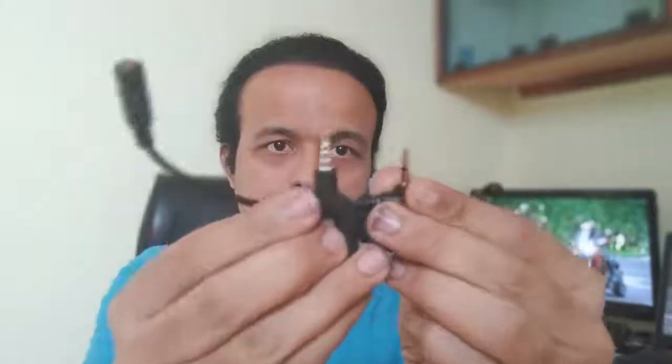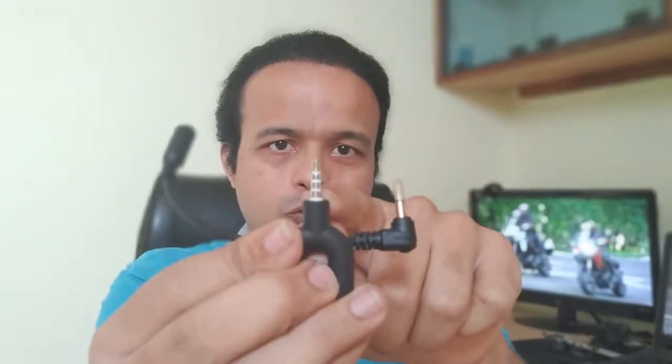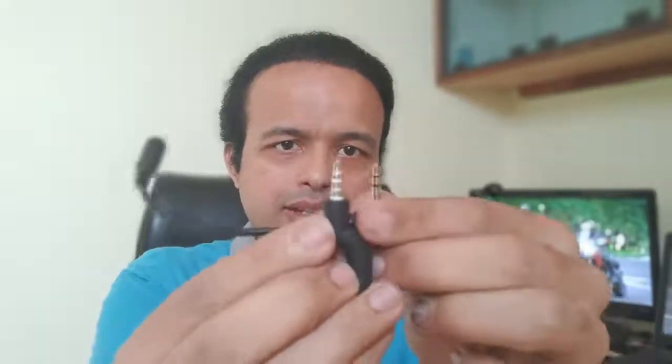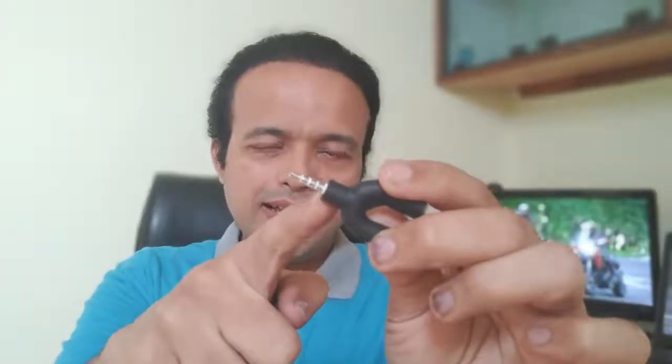It's pretty simple. In a nutshell, the TRRS pin has 4 layers like these, and the TRS pin has just 3 layers like this. 3 white rings as you see over here in TRRS, 2 black rings over here in TRS. Most phones come equipped with the TRRS female socket, and that's the reason you need a pin like this one.